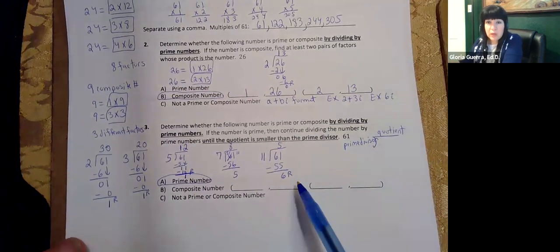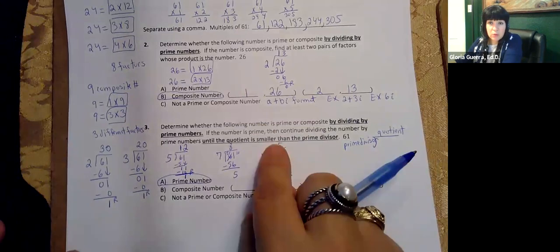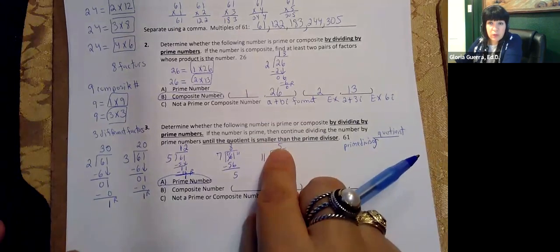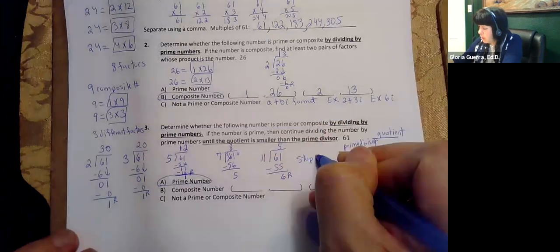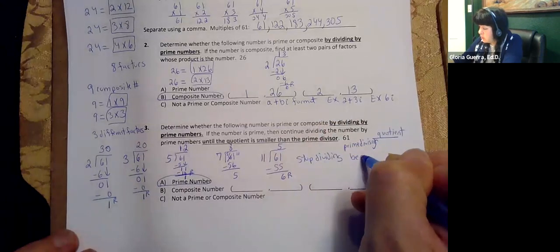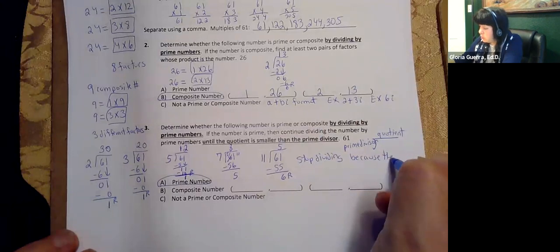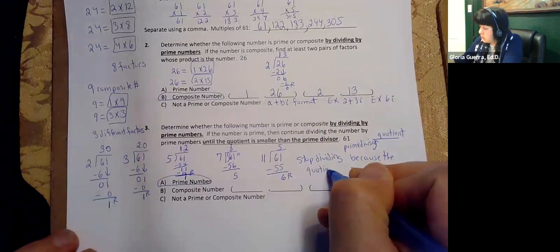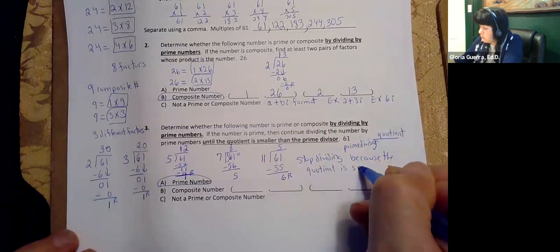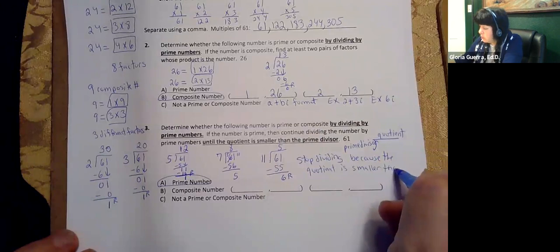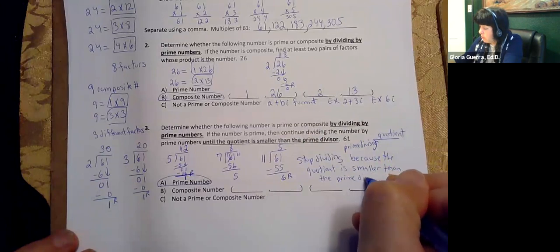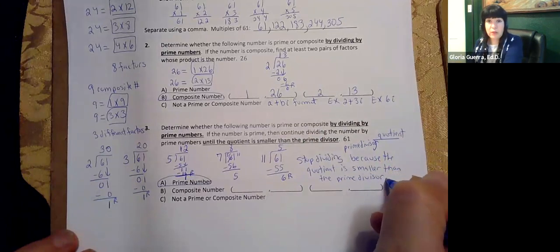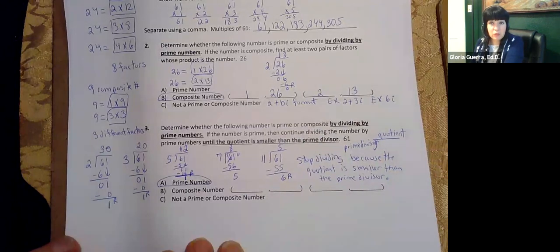Okay. So now look at this quotient. It's smaller than that. This quotient 5 is smaller than that. So now you can stop dividing. Why? Because the quotient is smaller than the prime divisor. That's why. So that means 61 is a prime number.